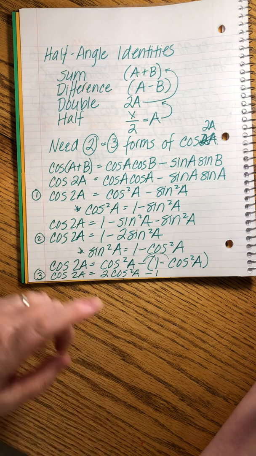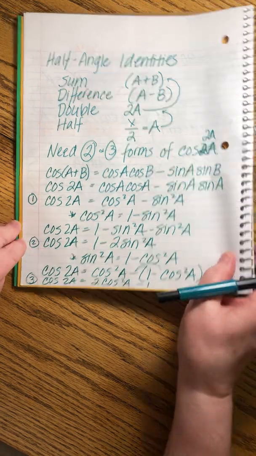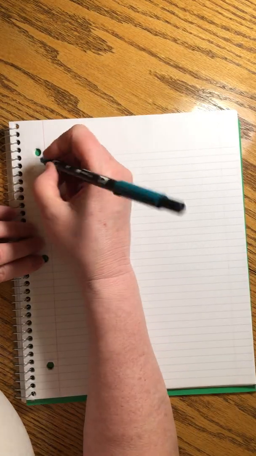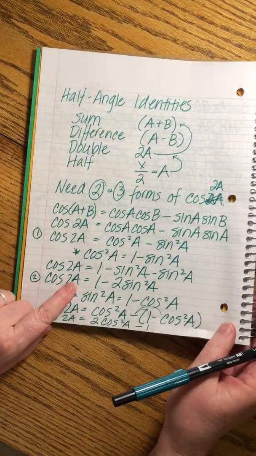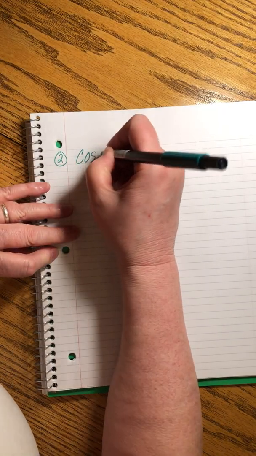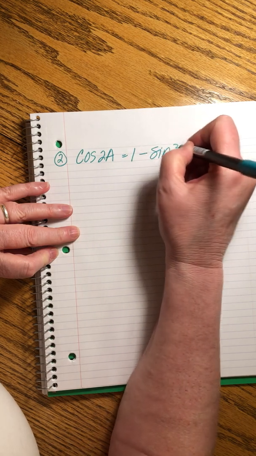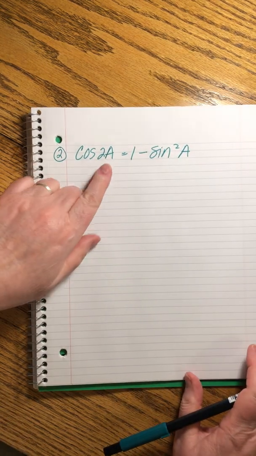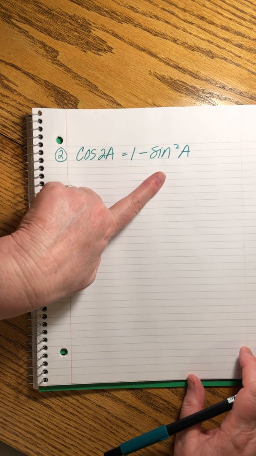what we're going to do is take the second form right here, and I'm going to copy that to the top of the next page. So this is the second form. I forgot to look at it. It's cosine 2A, it's 1 minus 2 sine squared A. Okay, so that's the second form of cosine of 2A, just the way we developed it.